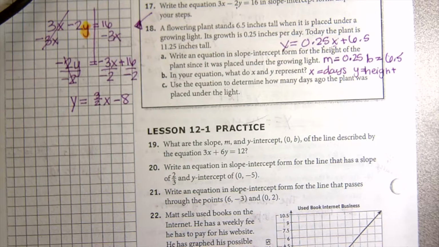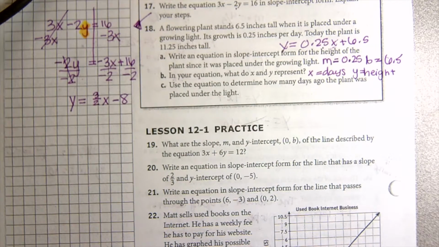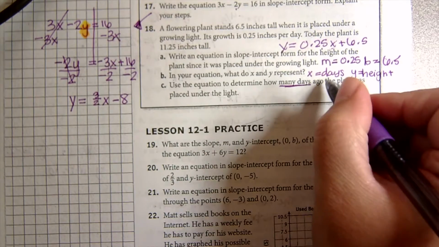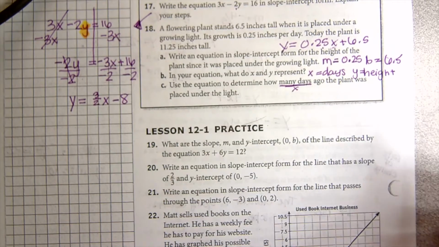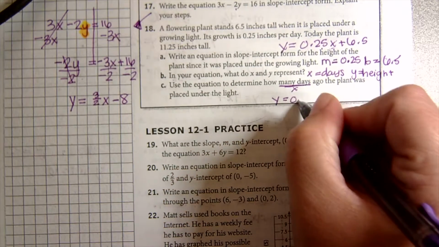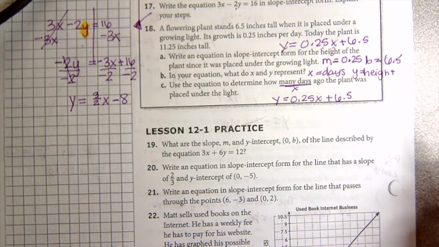Use the equation to determine how many days ago the plant was placed under the light. So if I'm trying to find how many days, what am I solving for? X, because x stood for days. So if I use my equation, y equals 0.25x plus 6.5, what am I plugging in for y? 11.25. Right.